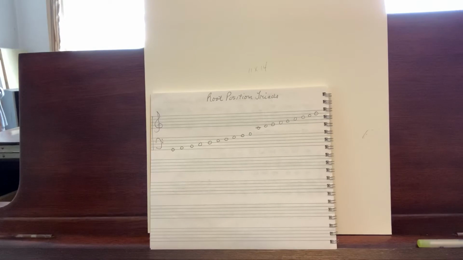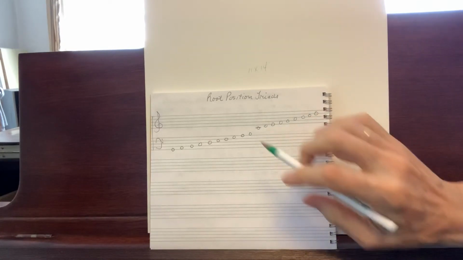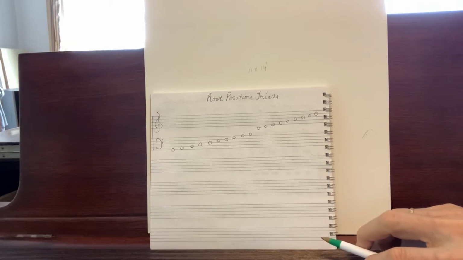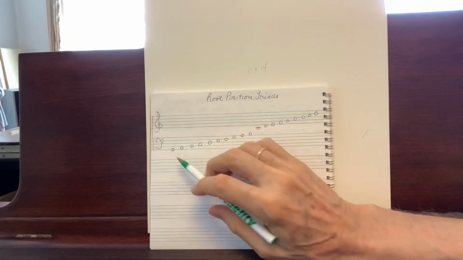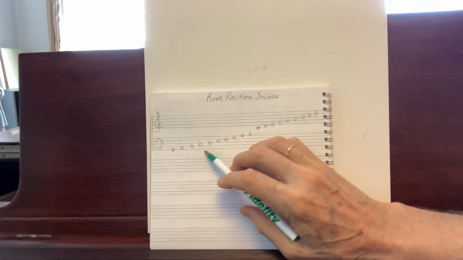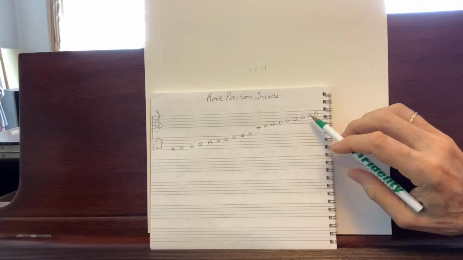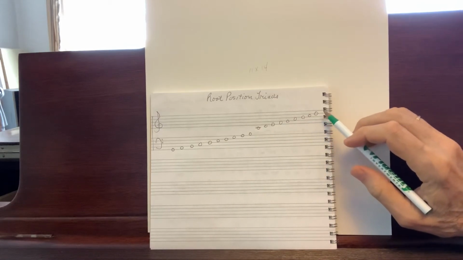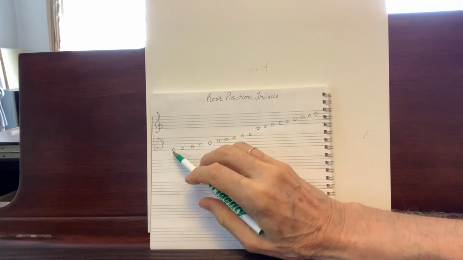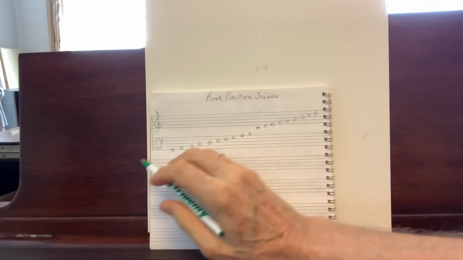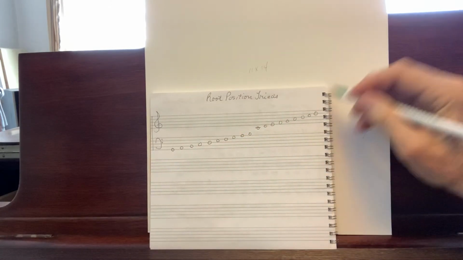Everybody. Today we're going to be looking at a new topic known as root position triads. And if you watched the previous video, you might recognize that this is the set of not all of the white keys, but a small sampling of the piano keyboard, which goes far below this G and far above this D.